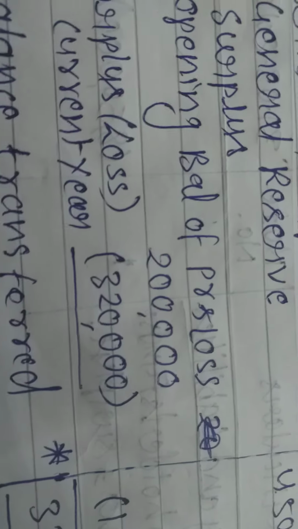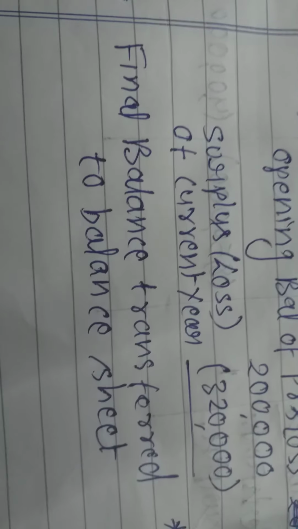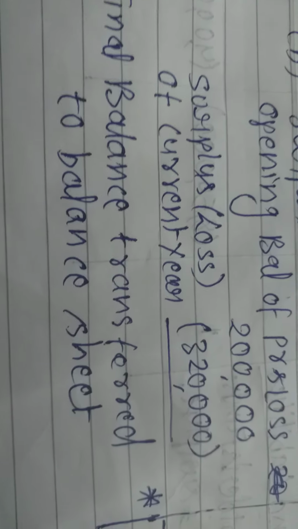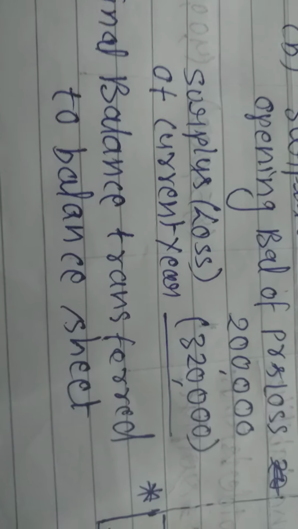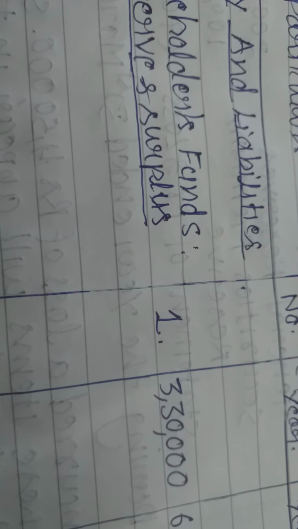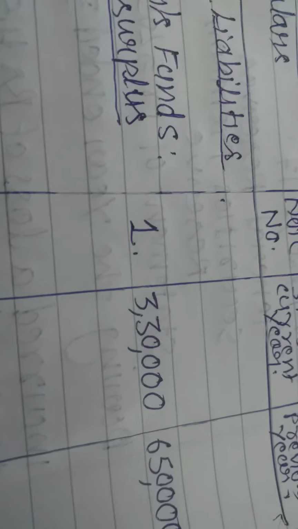So when you add these two, what should be the final figure? Rupees 1,20,000 negative. When you calculate these 4,50,000 and minus 1,20,000, you will arrive at a figure of 3,30,000. Now this is the final balance that is transferred to the balance sheet, which we have already done. Let's see. Reserves and surplus, notes to account 1, and the balance, that is 3,30,000.